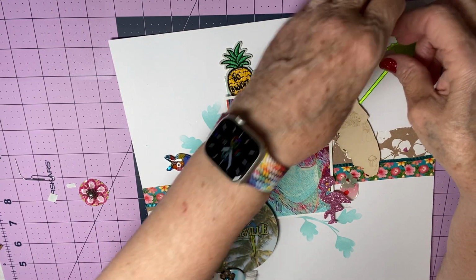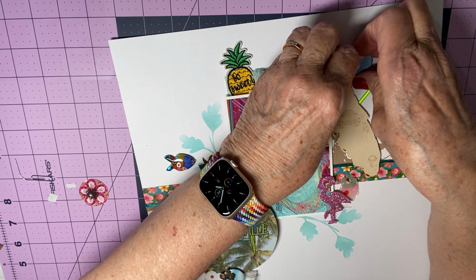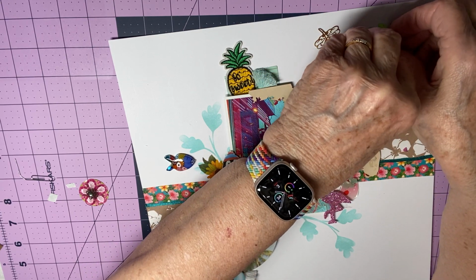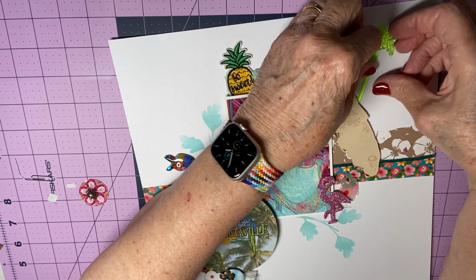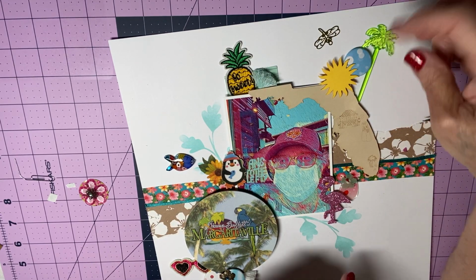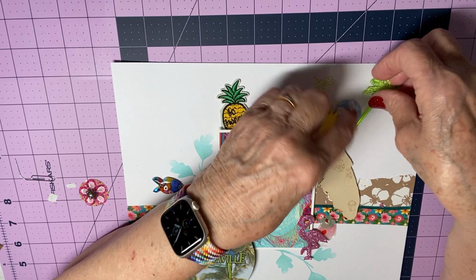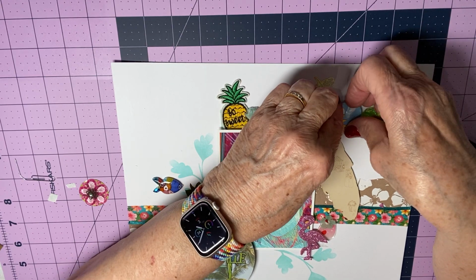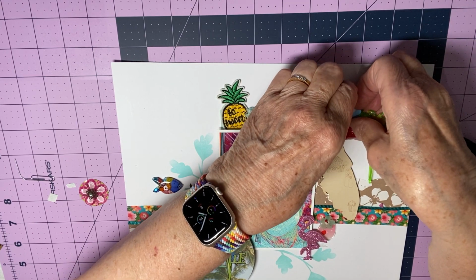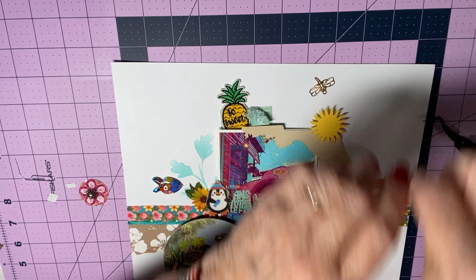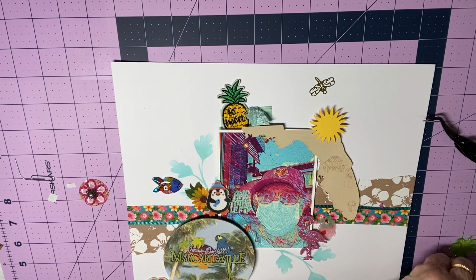And I'll tell you what I can do here, is maybe slide it under. It would look more like it's part of the cluster if it were slid under the flare. So if I put the flare on a double piece of foam, that should lift it enough that I can slide it. So that's my story and I'm sticking to it.